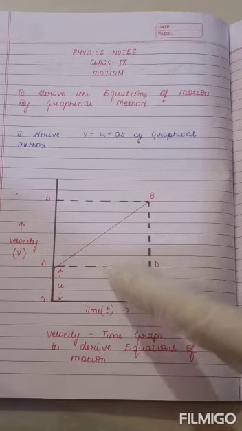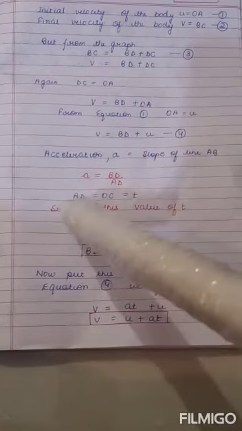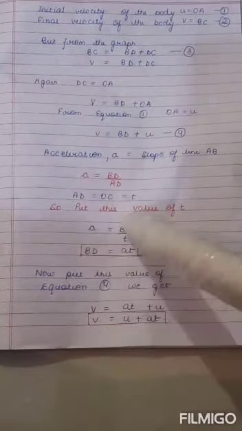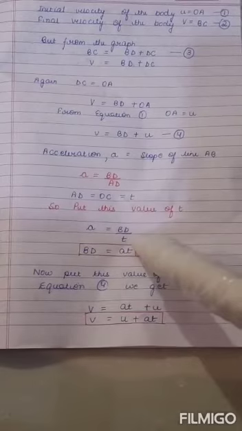So we will put the values now. A is equal to BD upon AD. AD is equal to OC is equal to T. Just now I told you from the graph. So put these values of T. So A becomes BD upon T.